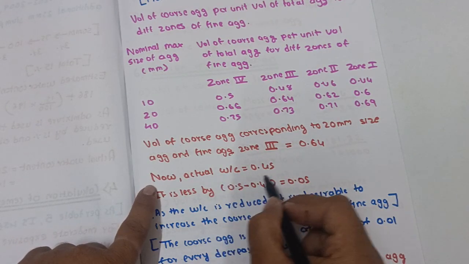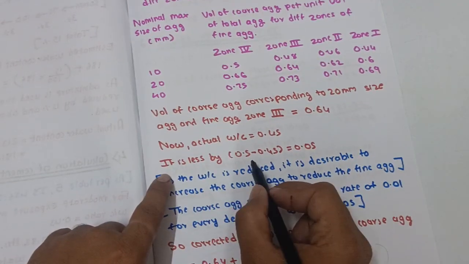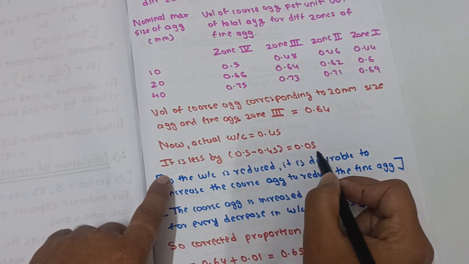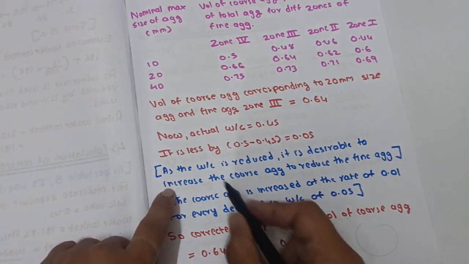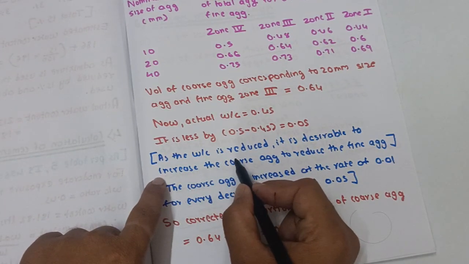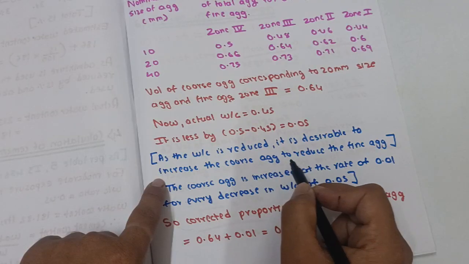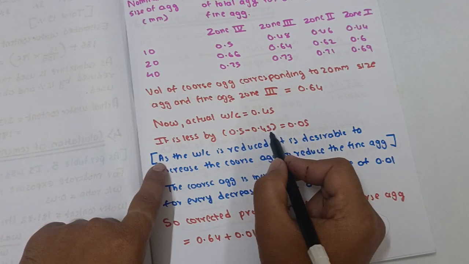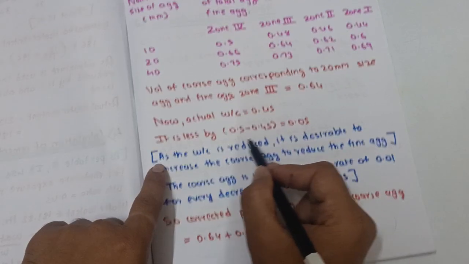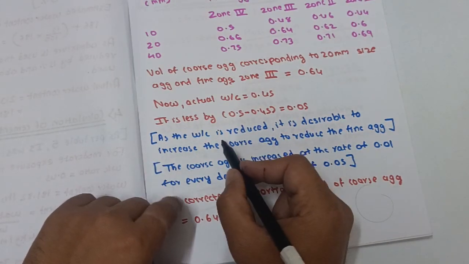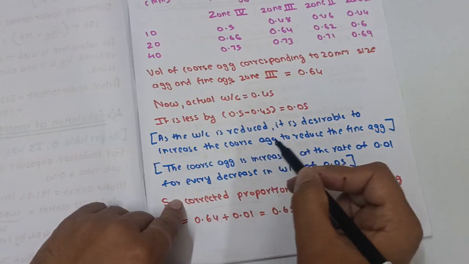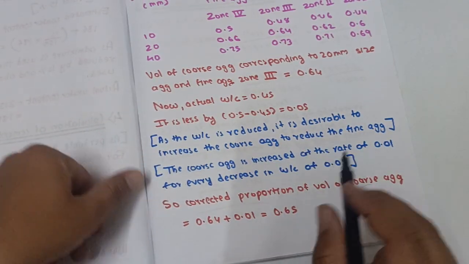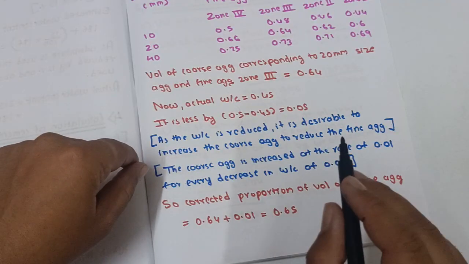Now actual water cement ratio is 0.45. It is less by 0.05: 0.5 minus 0.45 is equal to 0.05. And as the water cement ratio is reduced, it is desirable to increase the coarse aggregate to reduce the fine aggregates. We have reduced water cement ratio by 0.05. So with reduction in water cement ratio, we increase coarse aggregates to reduce the fine aggregates. It is desirable.